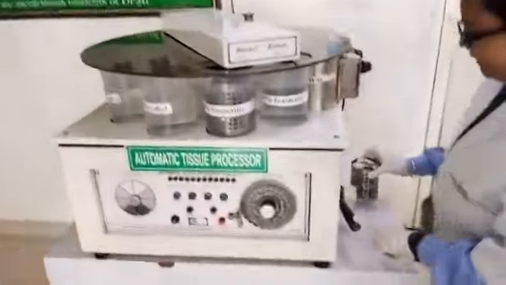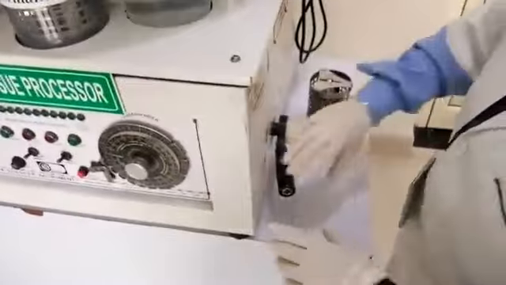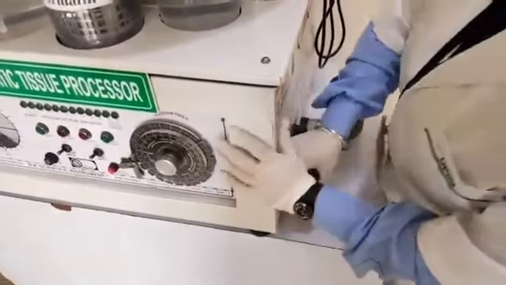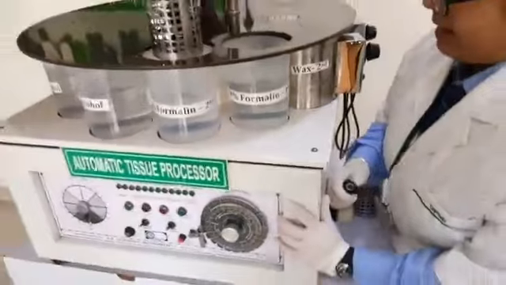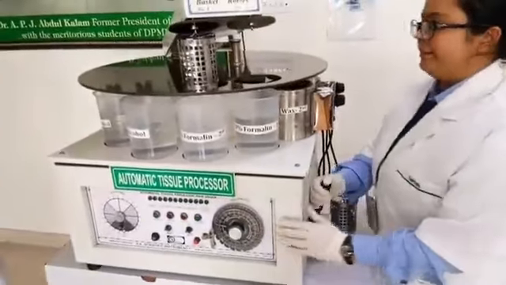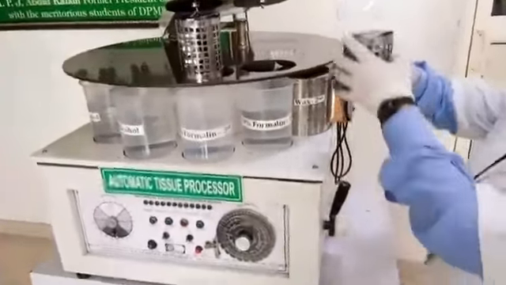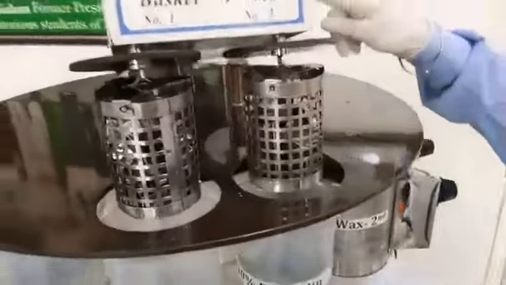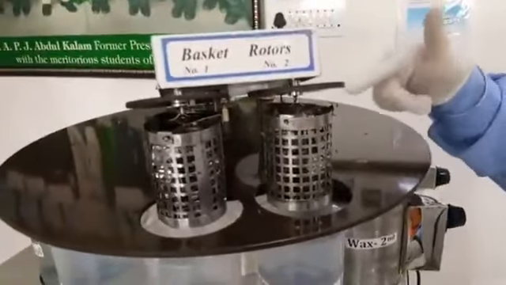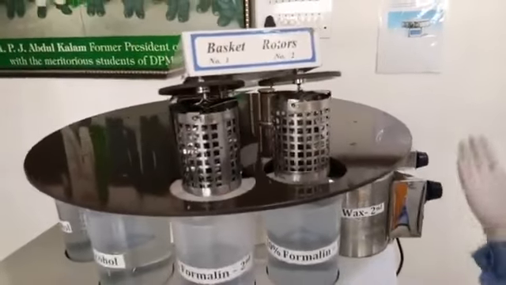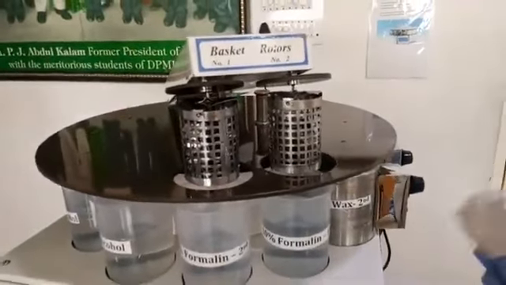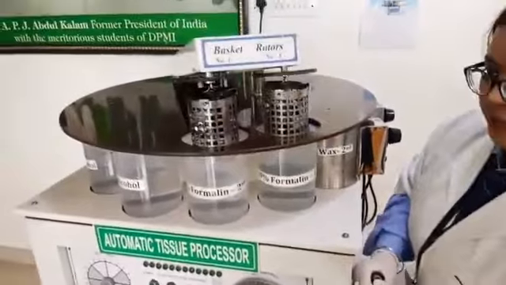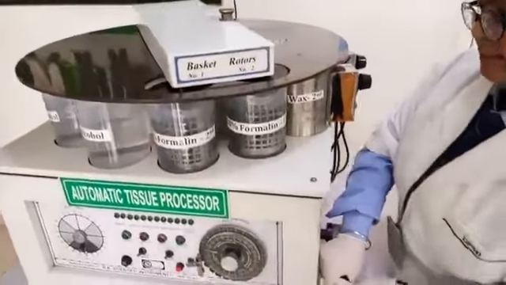So here is the lifting handle to open the machine. It opens in 2 ways. First position, then second. Now I am attaching this basket to the basket rotor. This basket rotor helps the basket to move from one container to the other. Now I am going to close this machine similarly in 2 ways. This is our first step and this is our second step.